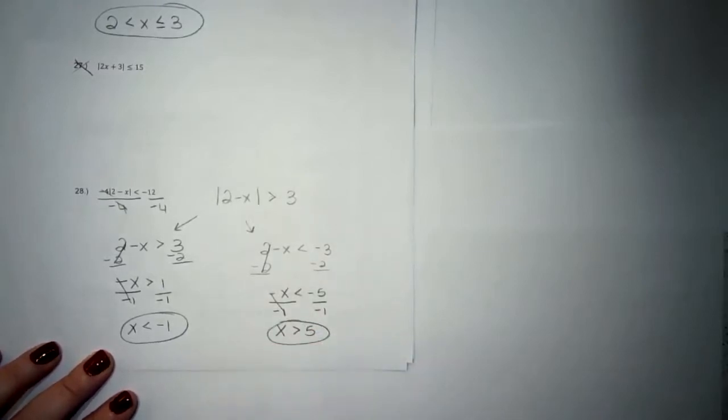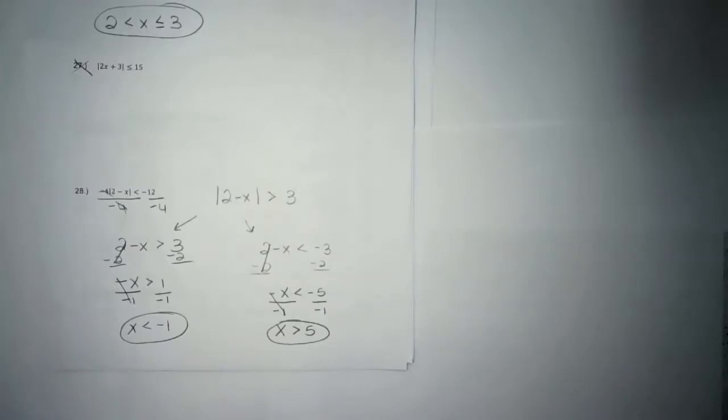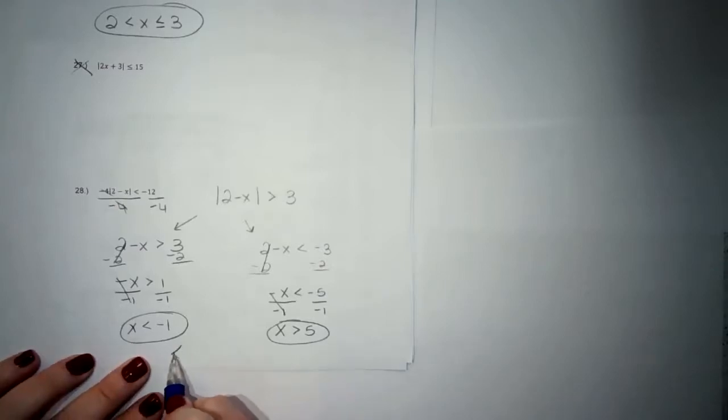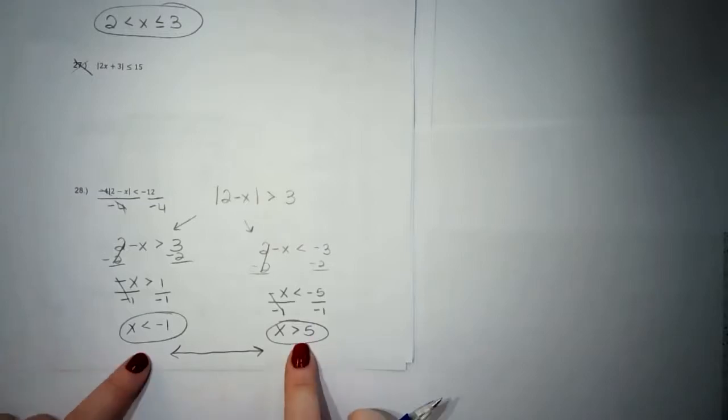Now you still have to graph and you still have to do interval notation. You can put both of these on the same number line if you want to, or you can make two separate number lines. It doesn't matter to me. That is your choice. If you decide to do just one, keep in mind, this is not a compound inequality. They're not going to face each other and make a cage.